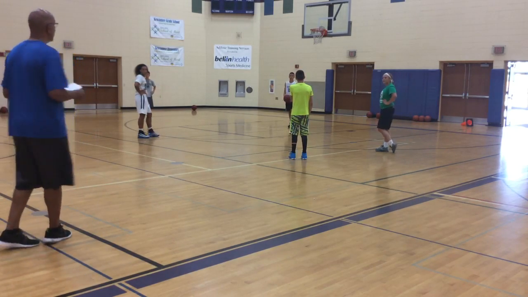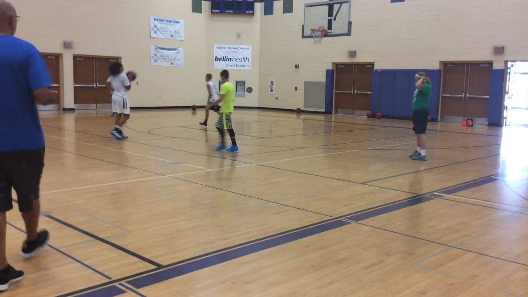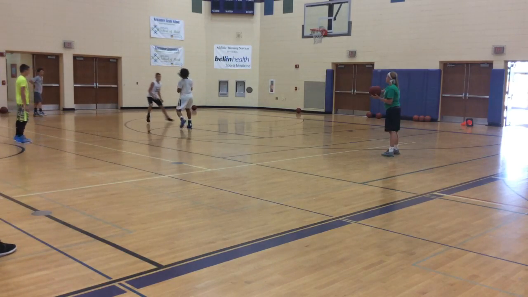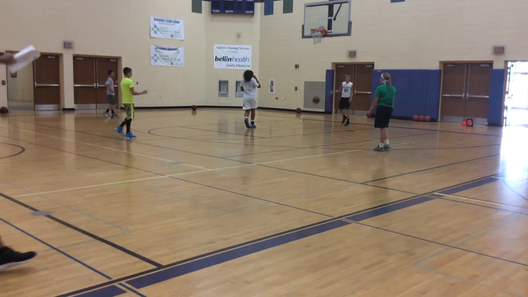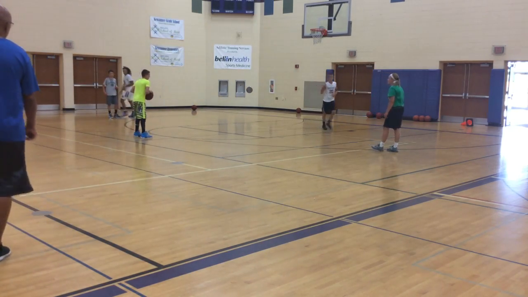Okay? All right, next one is we're focusing on our 52, which is our pass and screen away. Okay, go ahead and focus on pass and screen away. Pass, good. Screen away, better angle. We pop back to the top. We either hit the curl or we hit the pop for a shot, again with the ducking. So focus on that. Get ready? Go.